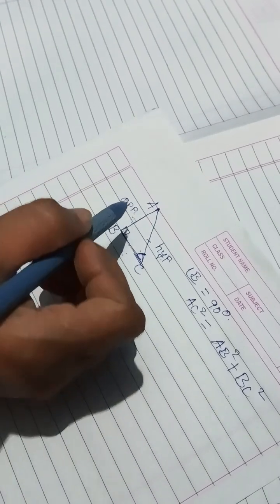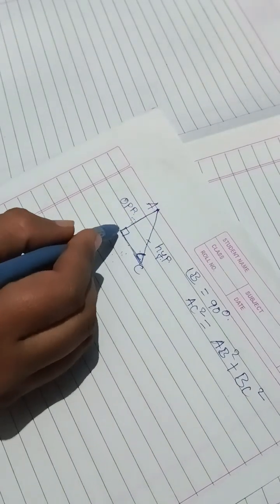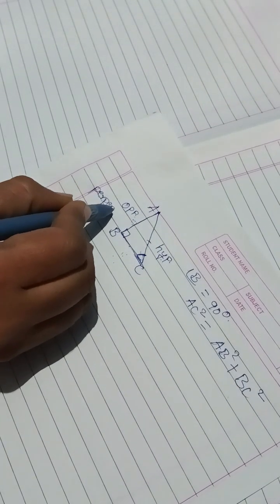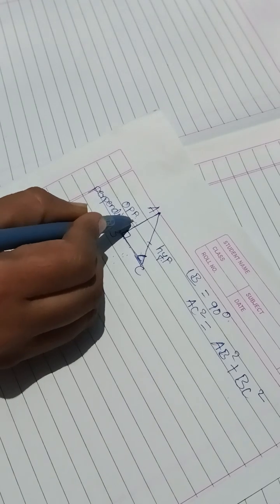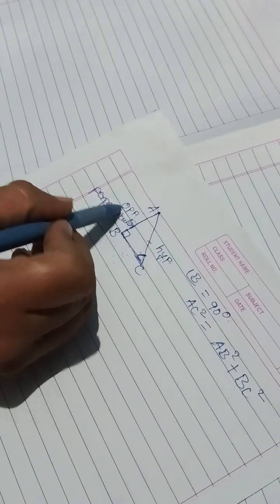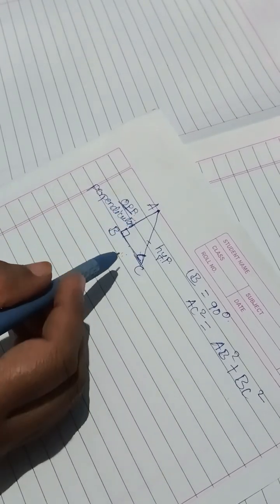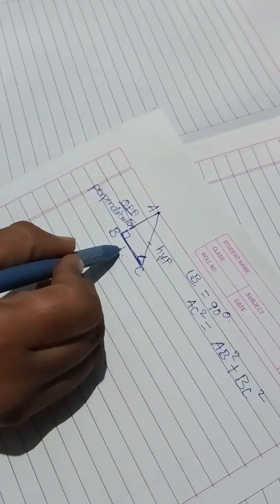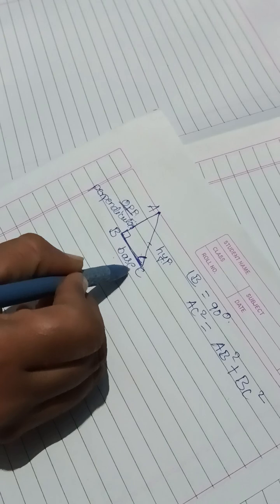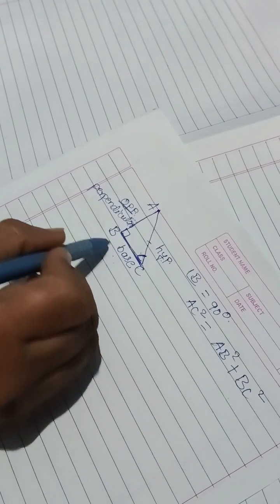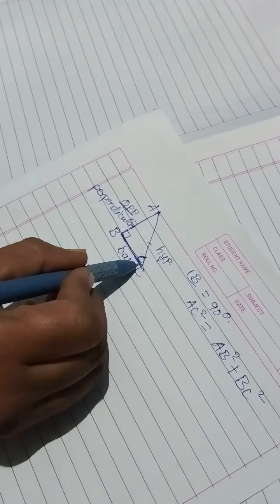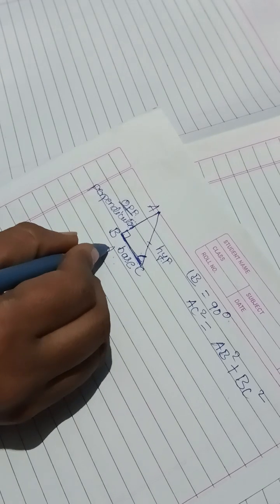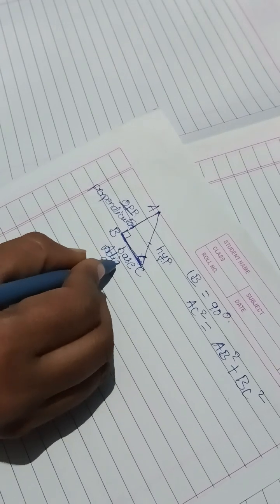This one we call the opposite, otherwise we say perpendicular. CBSE children will use perpendicular, and state board children will use the opposite side. Then this one is the base. CBSE children use base, and for state board they say it is the adjacent side.